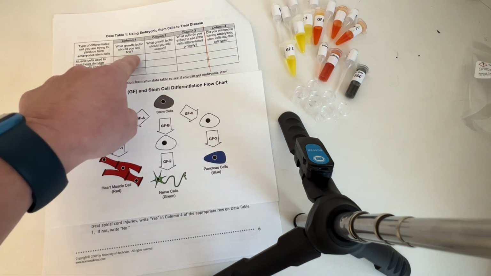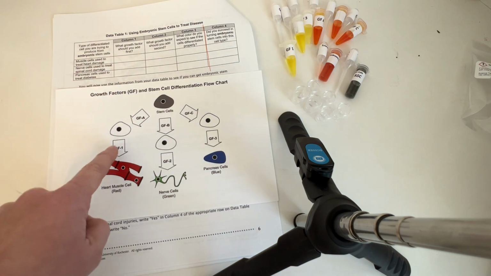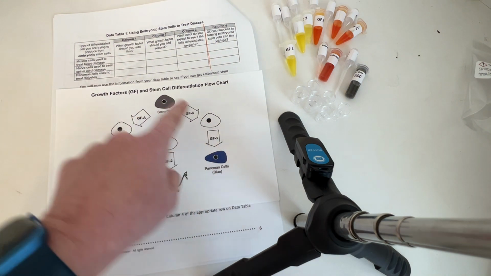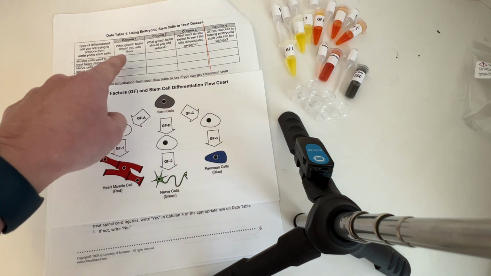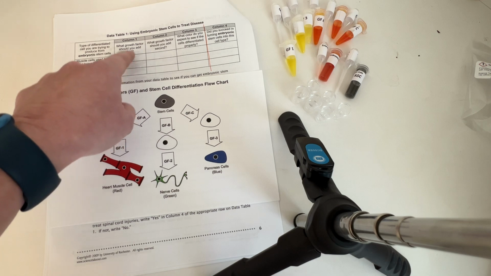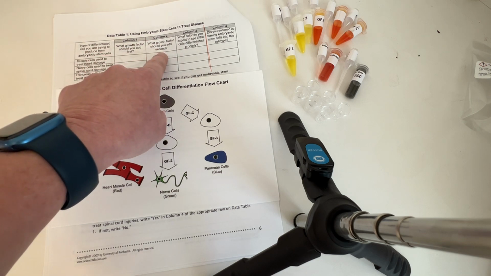So the first growth factor you're going to write here. Then the second growth factor that's added, you're going to write here. And then, the first growth factor, you're going to write here. The second growth factor, you're going to write here.